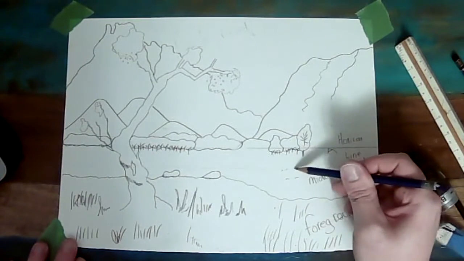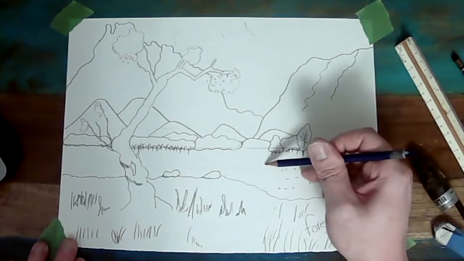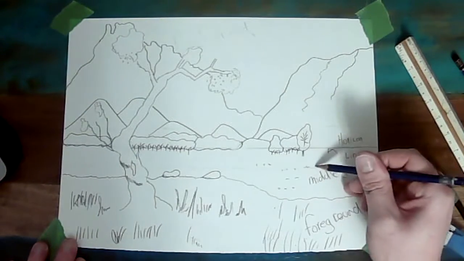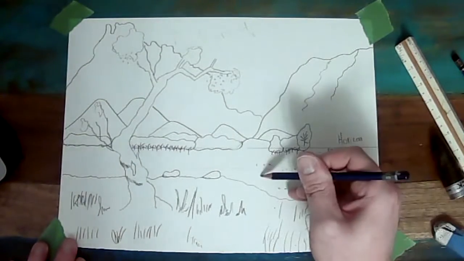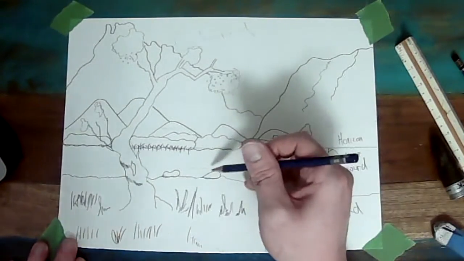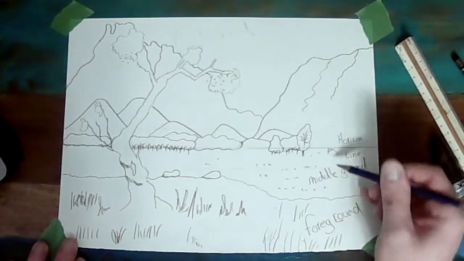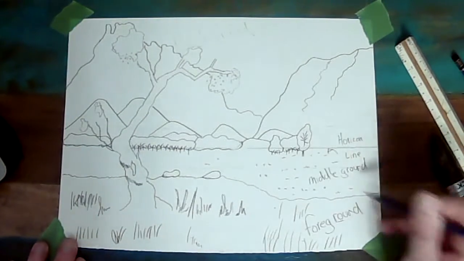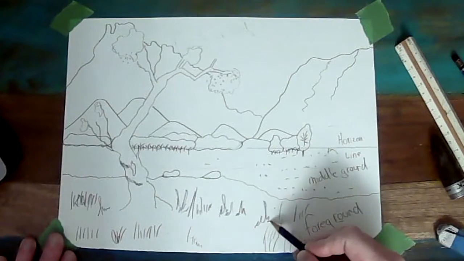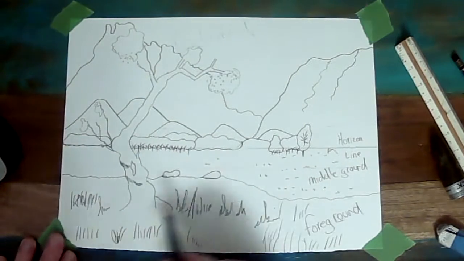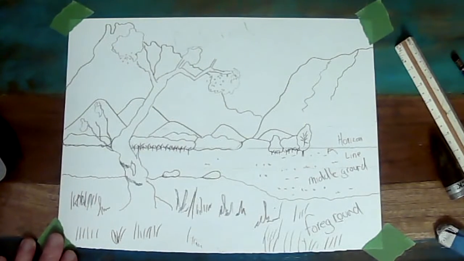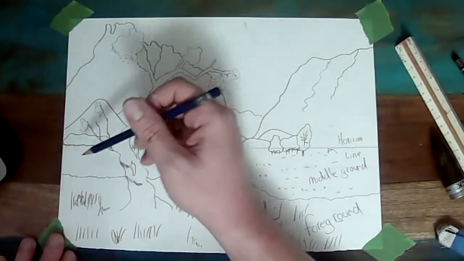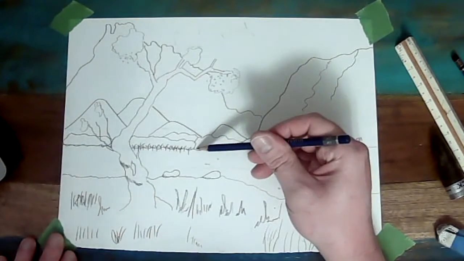So next I'm drawing some grass or some foliage in the middle ground, just using small little pencil marks to kind of indicate how that grass is going to look. And that's going to be a nice contrast to how the big blades of grass look in my foreground. It's going to create a nice sense of space within my composition.